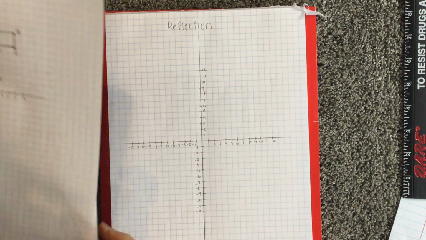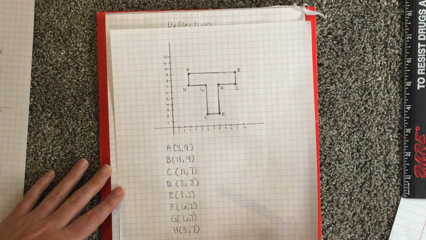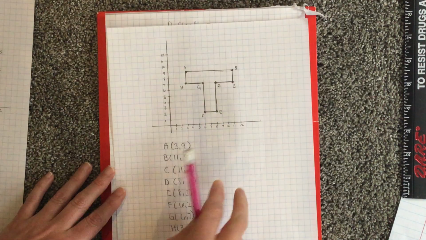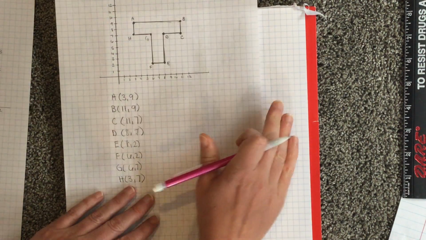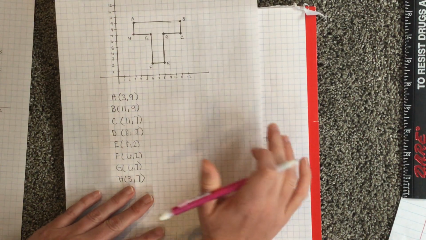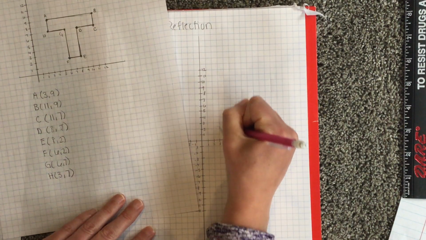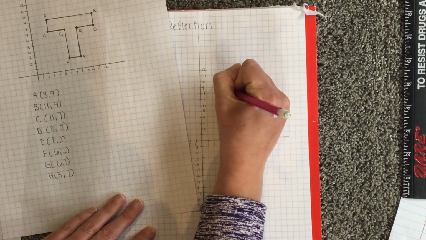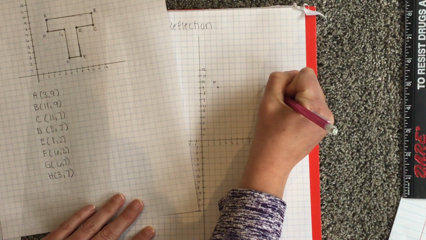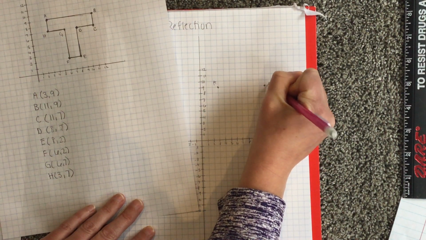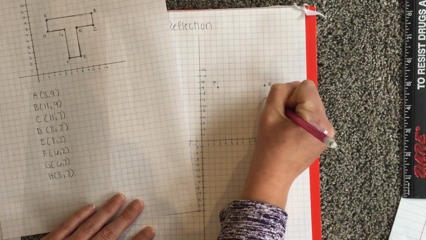Okay, your image, this is my original worksheet, or you're looking at this right here. You're going to draw your original in the first quadrant. So I'm taking these ordered pairs and I'm drawing my original right here. So A is 3, 9. B is 11, 9. C is 11, 7.